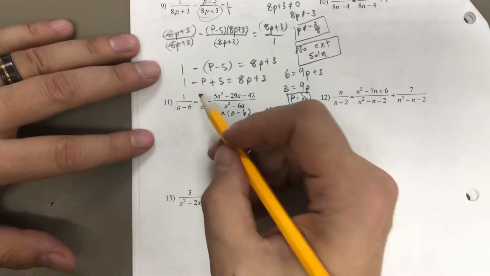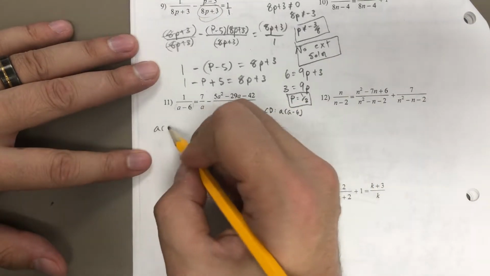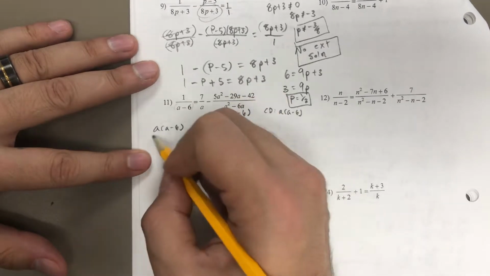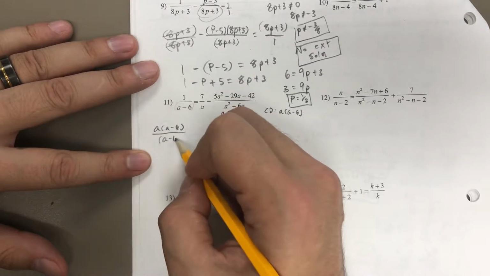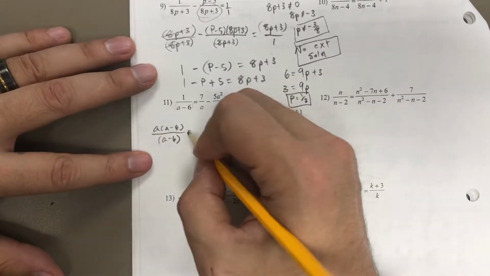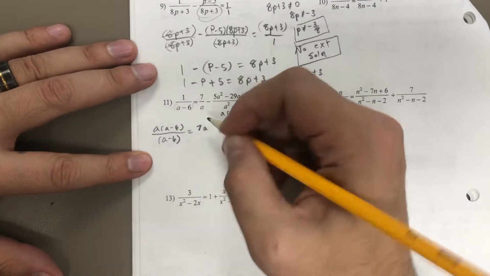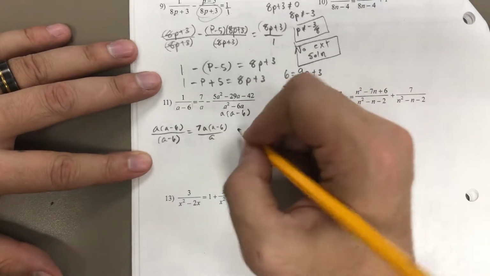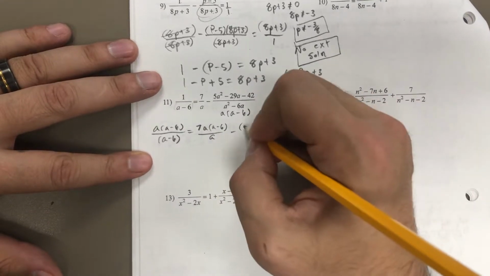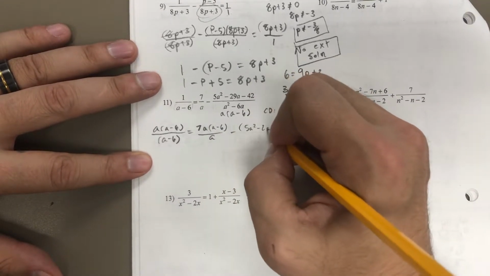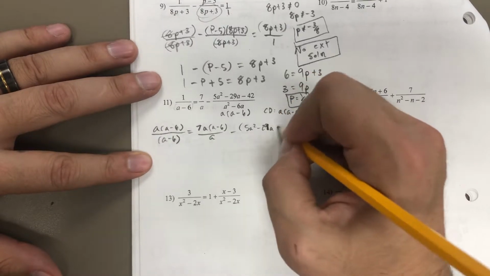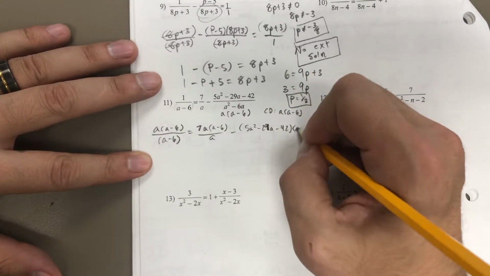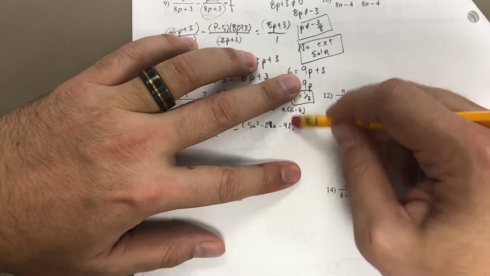So I multiply that in the top, all right? So I'm just going to rewrite it. A times a minus 6 times 1 is just itself over a minus 6. Those a minus 6's are obviously going to cancel out. Equals 7 times a minus 6 over a. So the a's will cancel out. Minus, and then this big thing, 5a squared minus 29a minus 42, and then times a, oops, we did not put the parentheses on there just to keep it consistent.